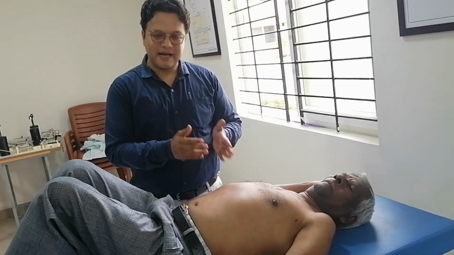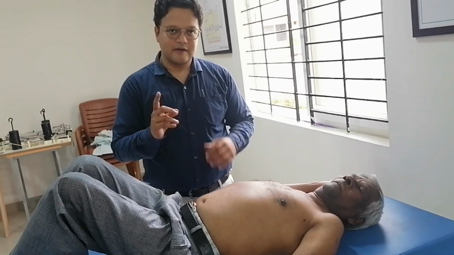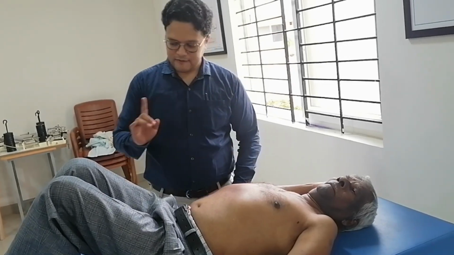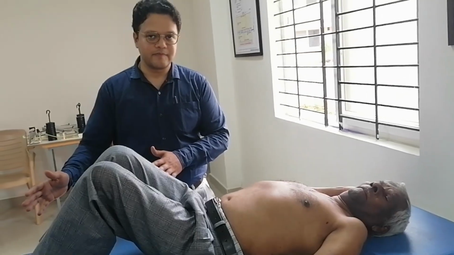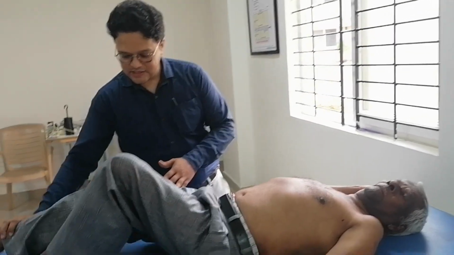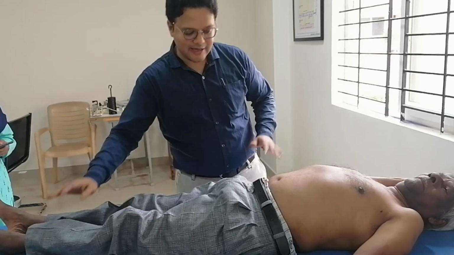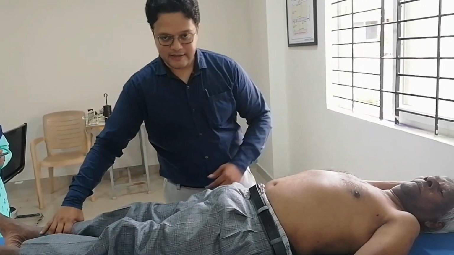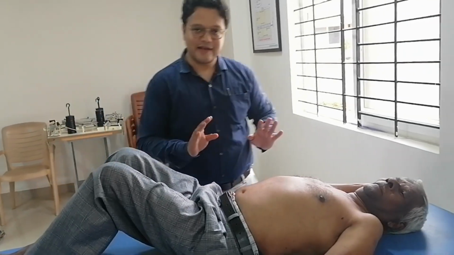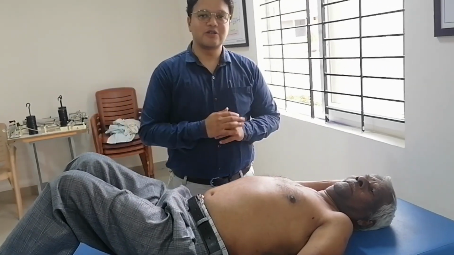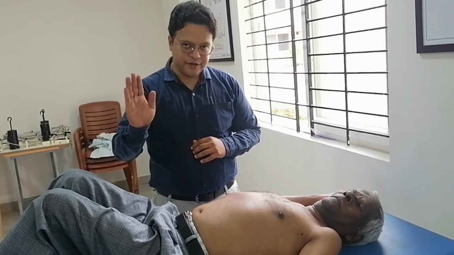First is the palpation of the liver. Whenever you are examining the abdomen, first thing, the patient's legs should be in this particular position. Don't make the patient keep the legs straight like this. Okay, don't do like that. Take it up. That will relax. Now, for palpation of the liver, what do you do?